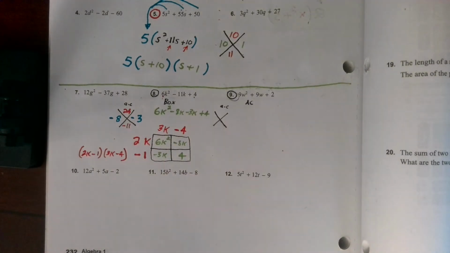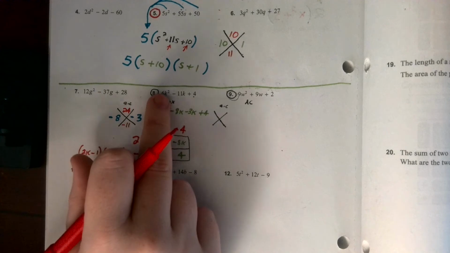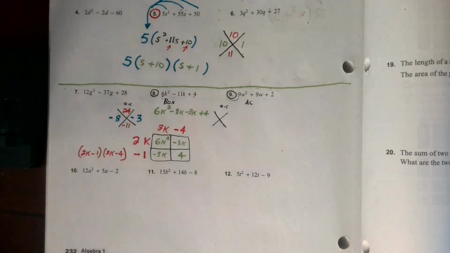After you're done with the box method, if you're unsure if you got the right answer or not, the best thing you can do is FOIL to figure out if you get back to where you started. In this case, we would.